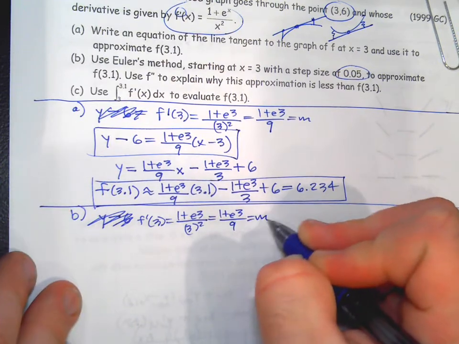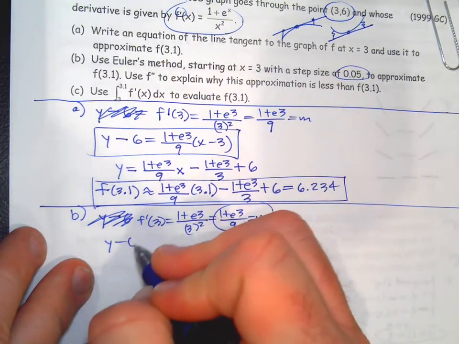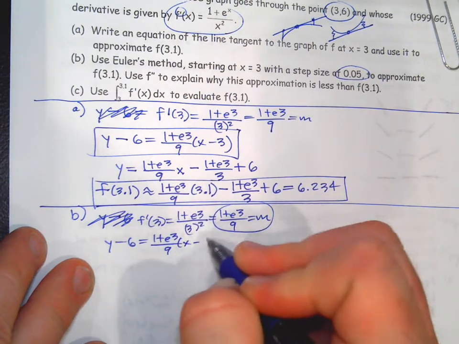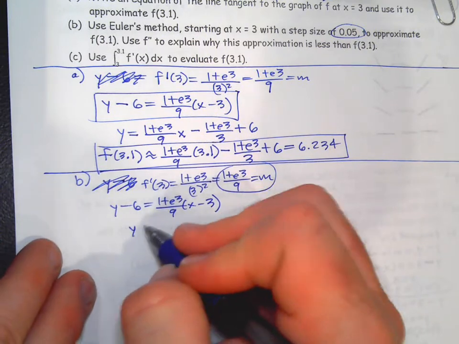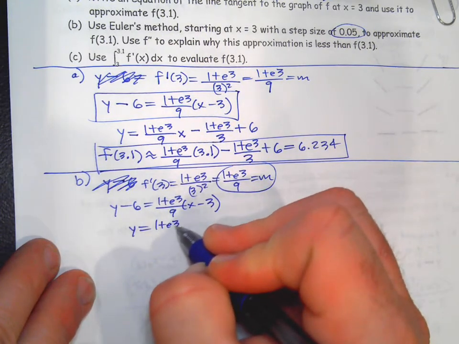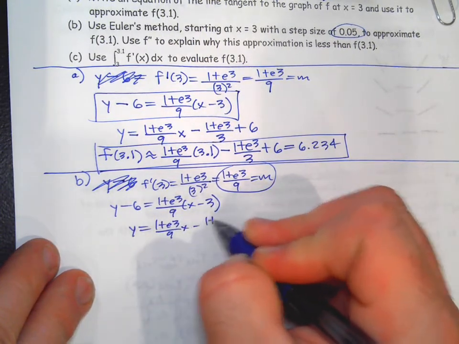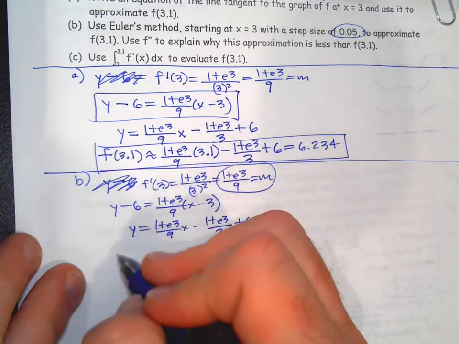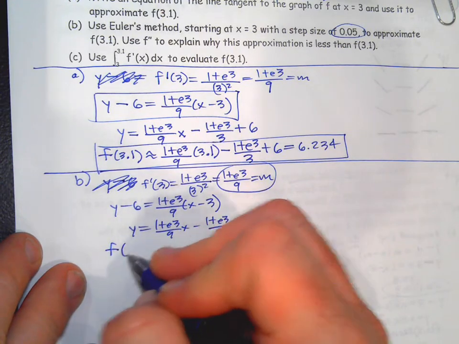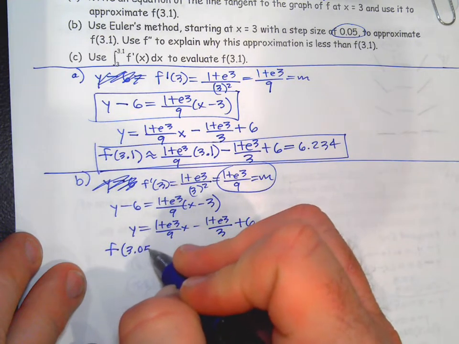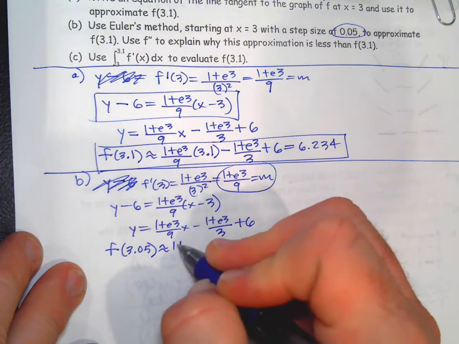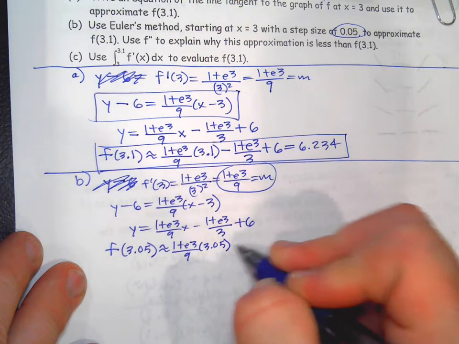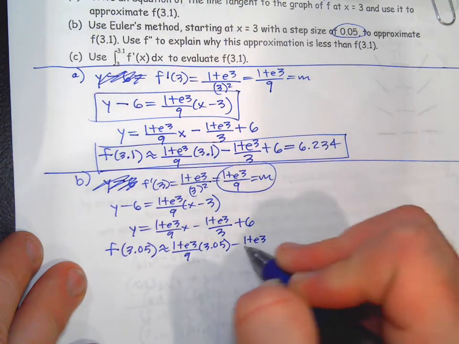So we're actually going to get the same tangent line equation. y minus 6 equals 1 plus e to the third over 9 times x minus 3, y equals 1 plus e to the third over 9 times x minus 1 plus e to the third over 3 plus 6. But we're going to do 3.05. So as an approximation.